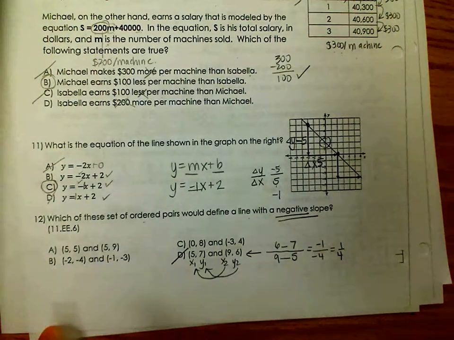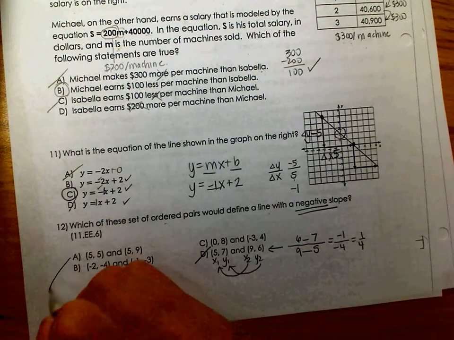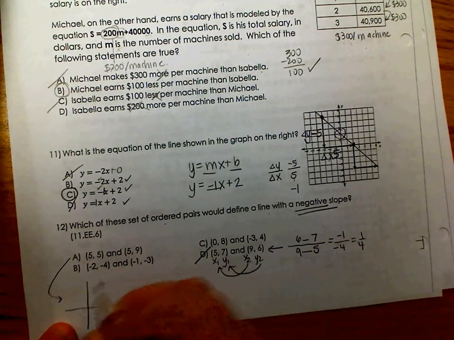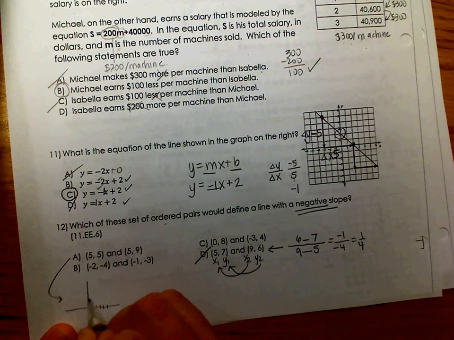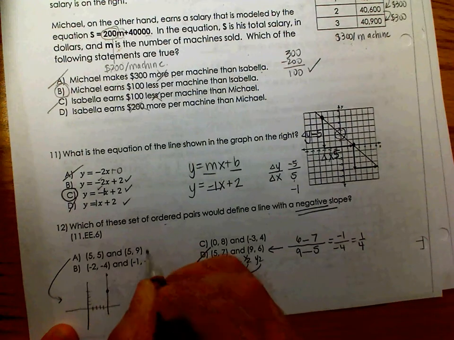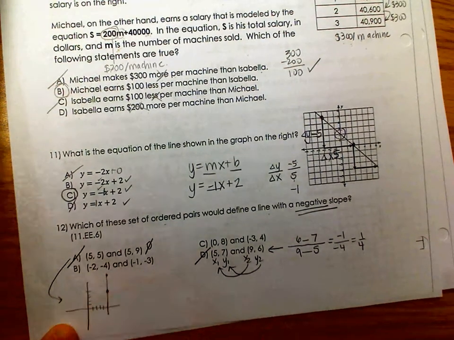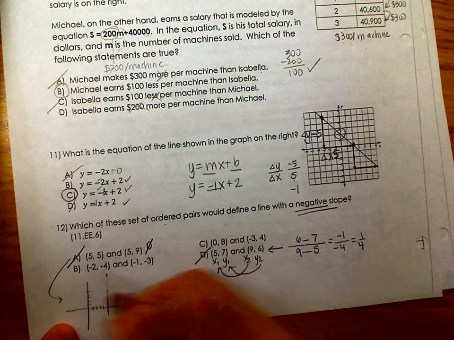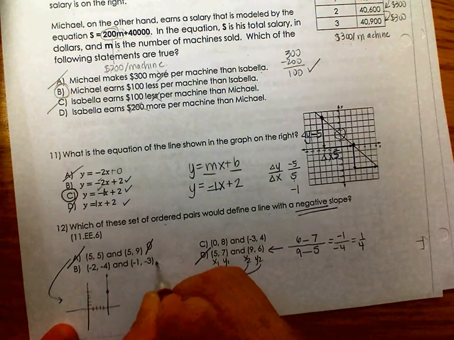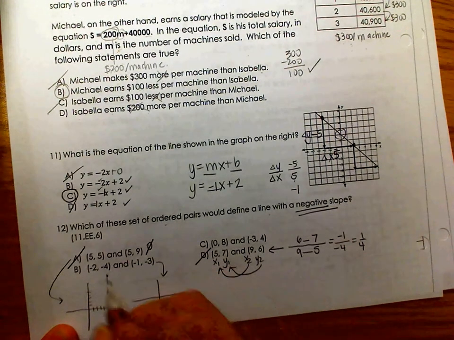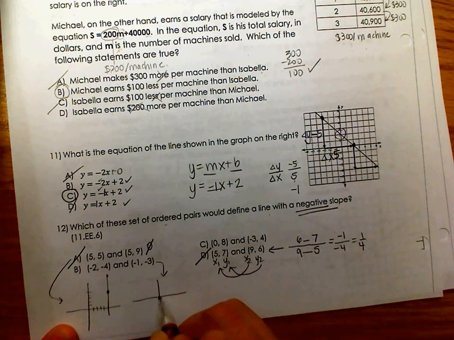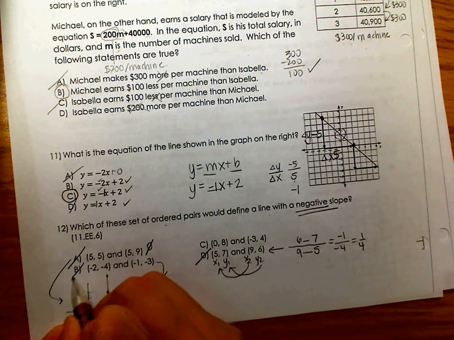So let's say I'm going to do A. So 5, 5, 1, 2, 3, 4, 5, 1, 2, 3, 4, 5, it's about here. And 5, 9 is up here. That's vertical. That's an undefined slope. It can't be negative then. All right, see how quickly I did that? Let's try B. I like the drawing part. Negative 2, negative 4, I'm going to eyeball it. So negative 2, negative 4, it's about here. Negative 1, negative 3 is about here. That's a positive slope, so it's not that. It has to be C, but I'm going to double check.